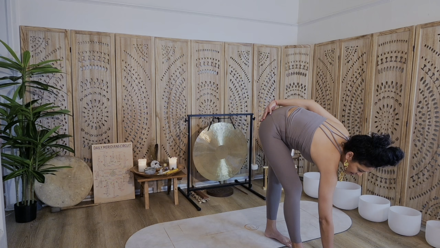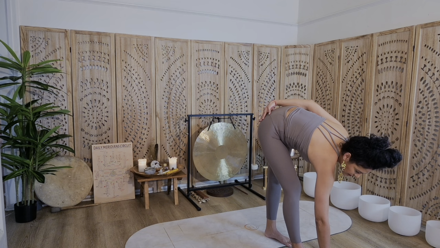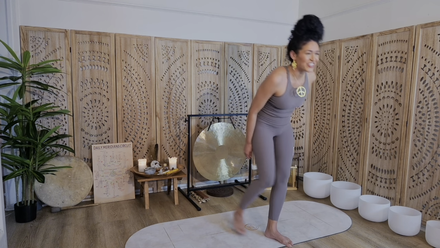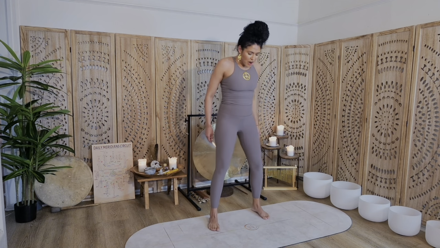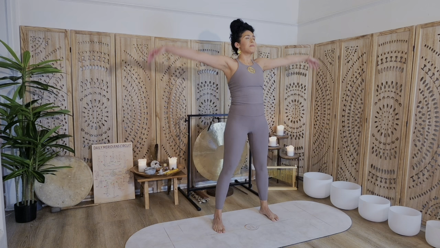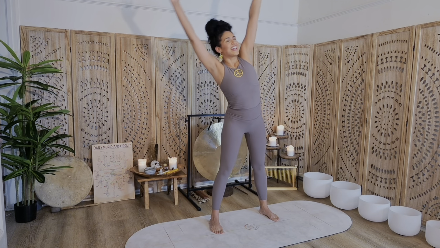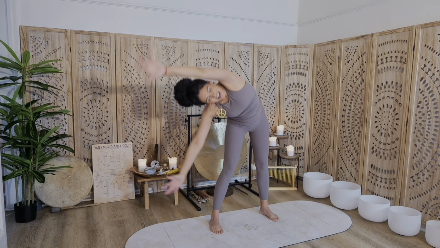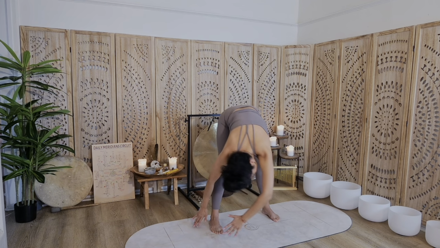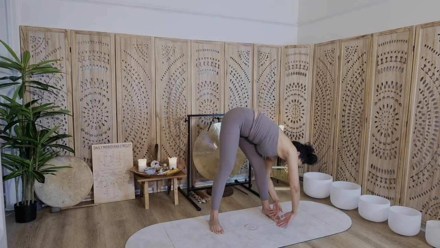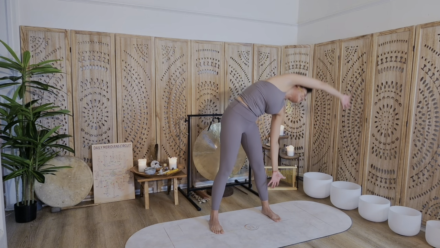Now we'll make our way into that dance to relieve anger and grief. Or continuing this intention. Feet are past hip distance, arms come up, inhale. Exhale, let your arms cascade down to the right. And then float over to the left as you fold forward and rise on your inhale.